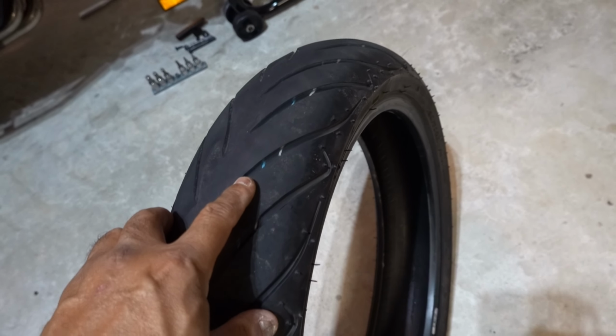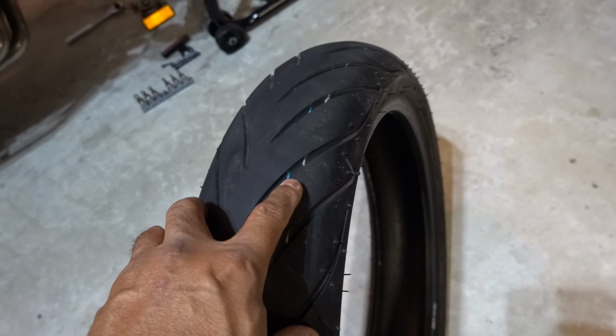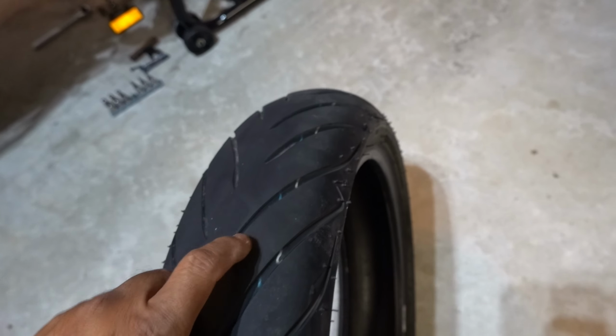But let me show you the cupping that I'm talking about. This tire has lots of tread left. You can see even the paint is not worn off, these little strips in the groove.